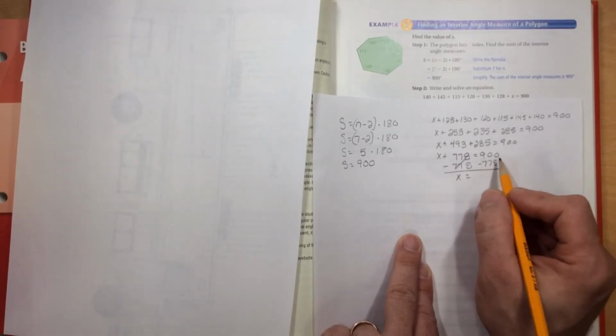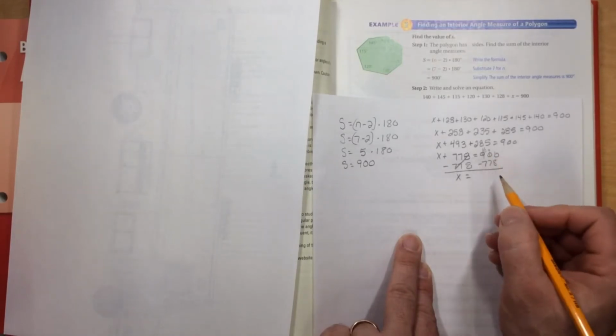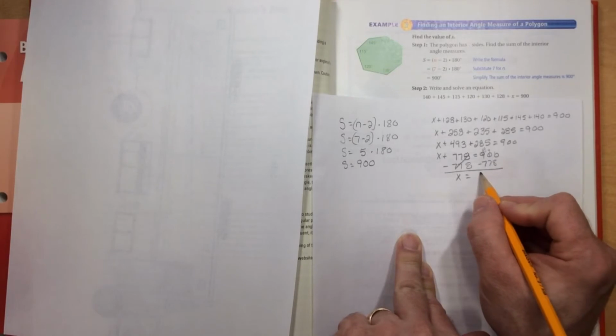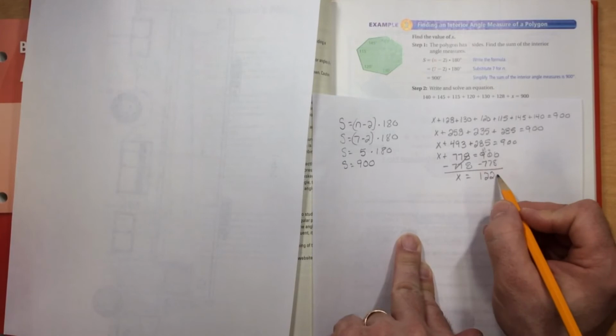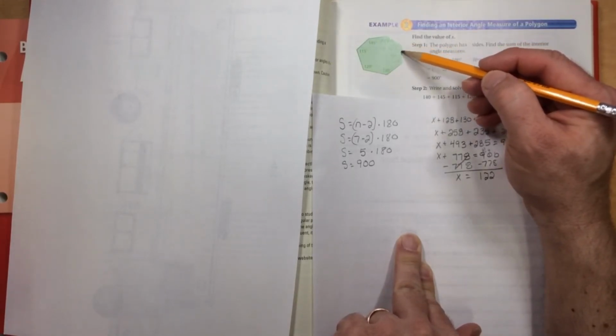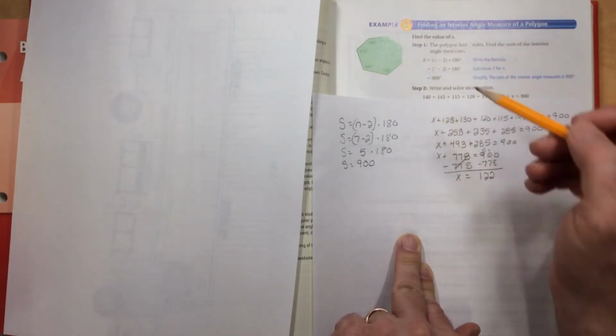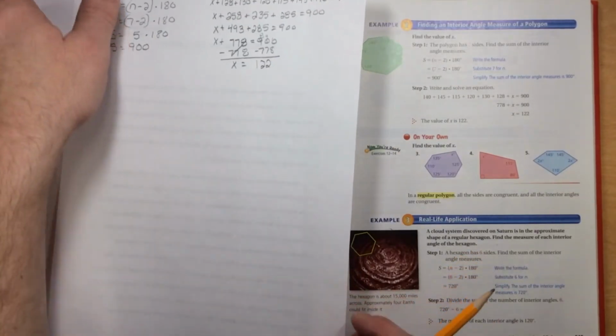X equals, and doing this in your head is okay, but man, so many people make a carrying mistake here. So 8 minus 7 is 1, 9 minus 7 is 2, 10 minus 8 is 2. 122. Now, that makes sense. This is an obtuse angle, so it is going to be greater than 90. Our answer is greater than 90, so it is reasonable. It's not some number greater than 180 or less than 90, so it does make sense. And let's see, 122 is what they came up with. We are fantastic. And by we, of course, I mean me.